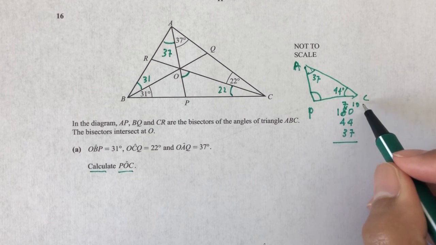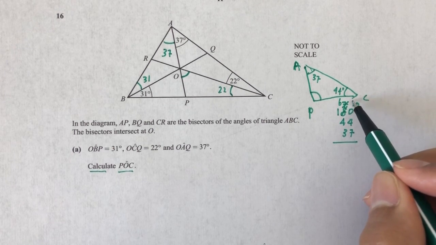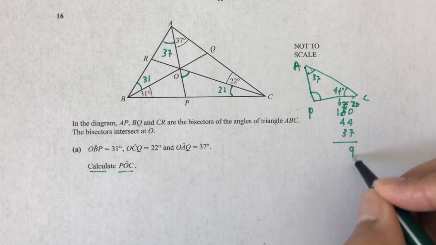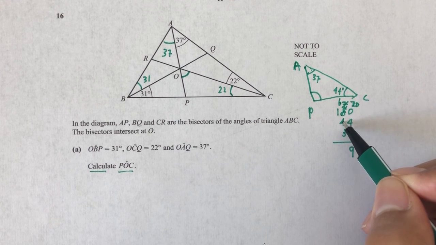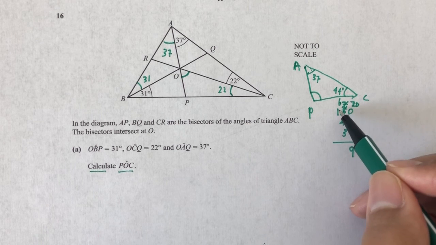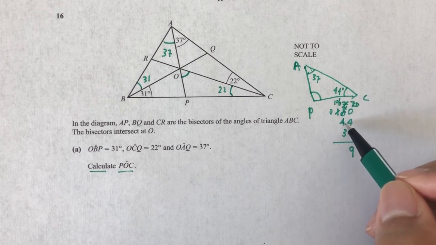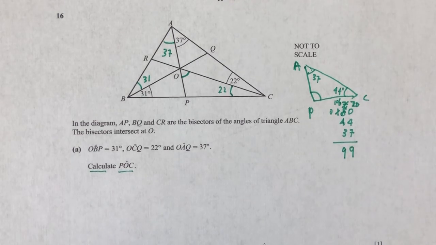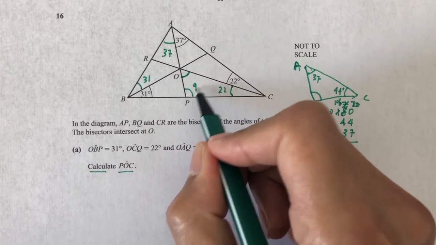So 16 minus 4 is how much? 16 minus 4 is 12, 12 minus 3 is 9. Okay, so this angle is 99 degrees.